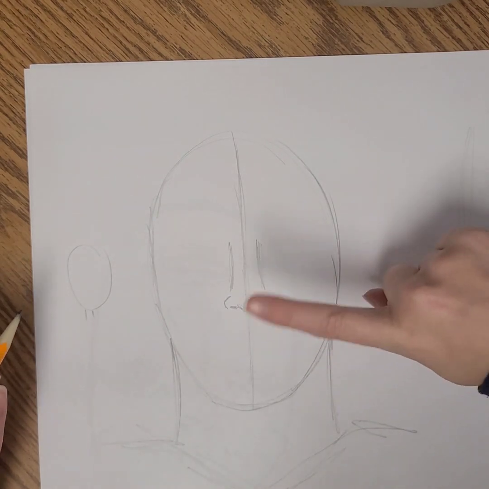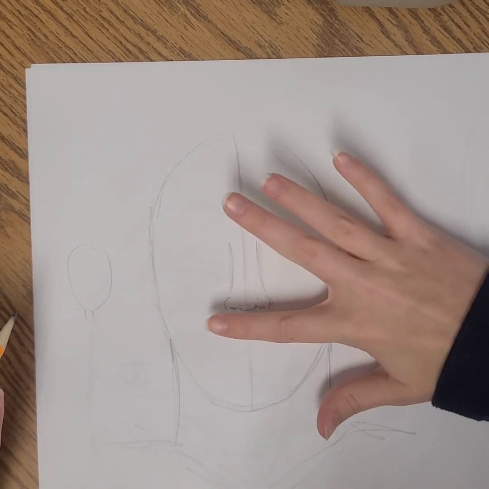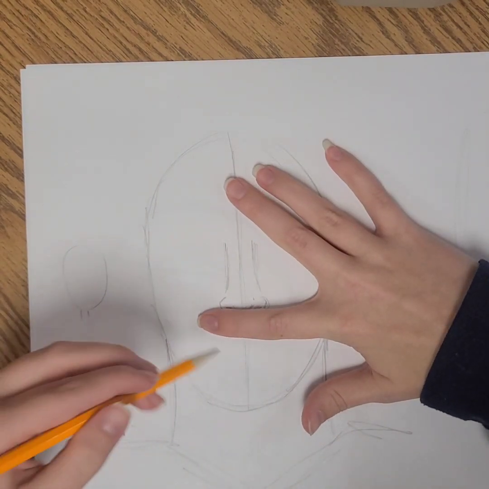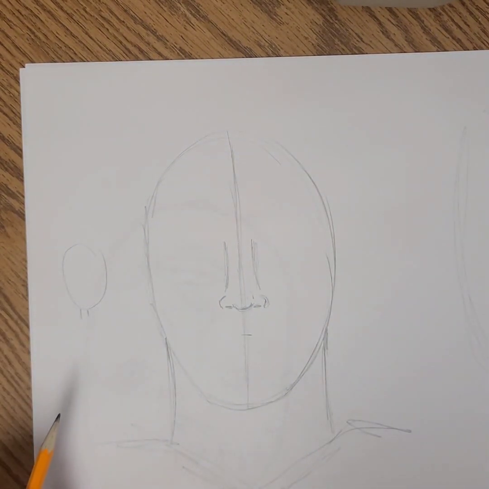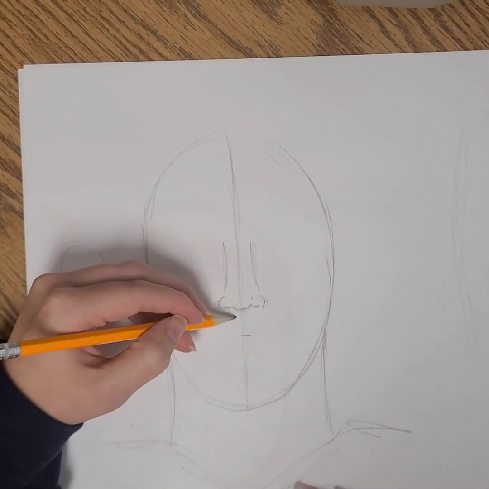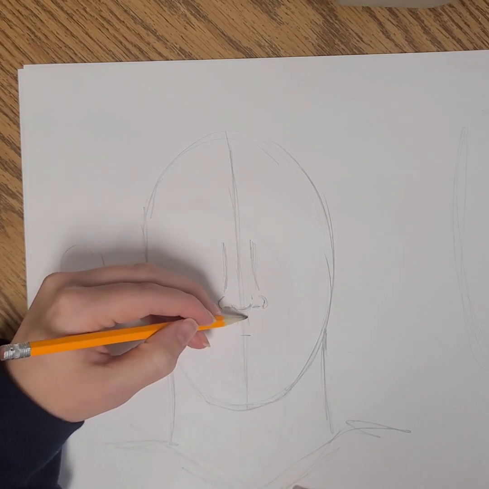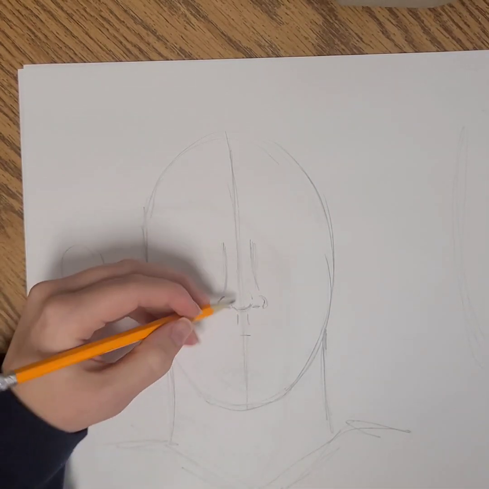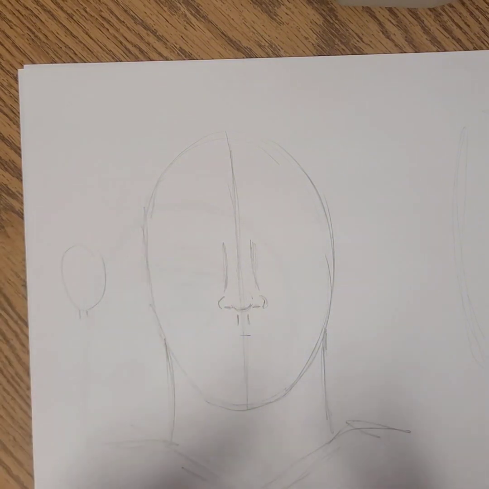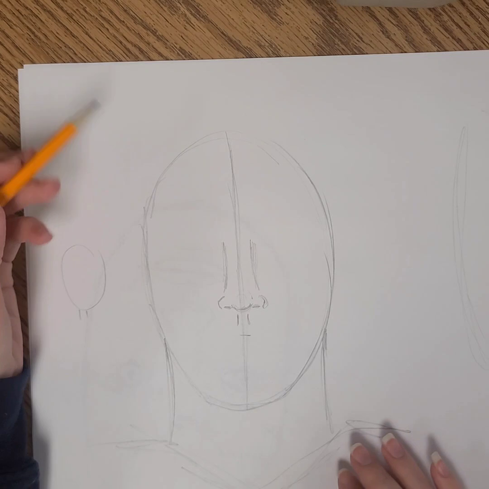Okay, and remember, we have our nose. It's a finger under is the start of your lip. Just a finger under. And you have that little bridge down there right underneath the nose. Again, I'm drawing darker so that you can see. You do not have to draw darker. The lighter, the better for you.